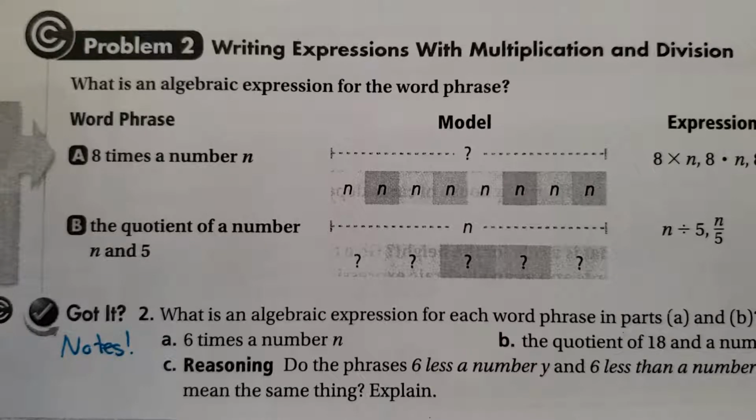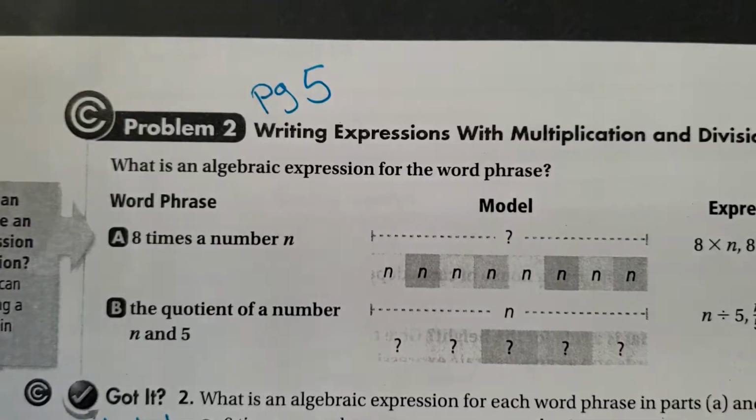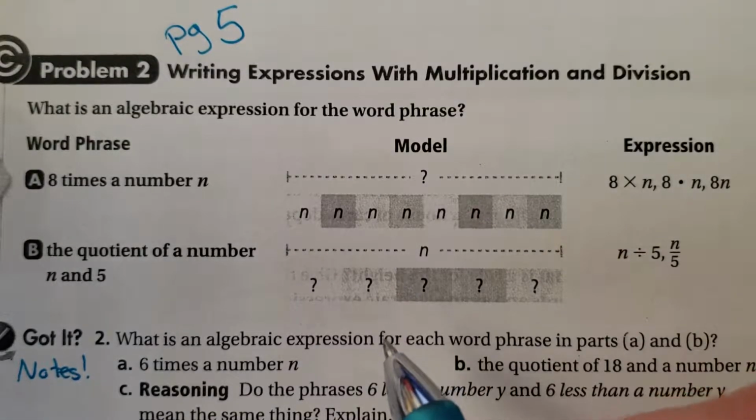And on to problem number 2 on page 5. Again, this is a photocopy of the book. Do not write in your book. Thank you so much. Now we're doing multiplication and division.